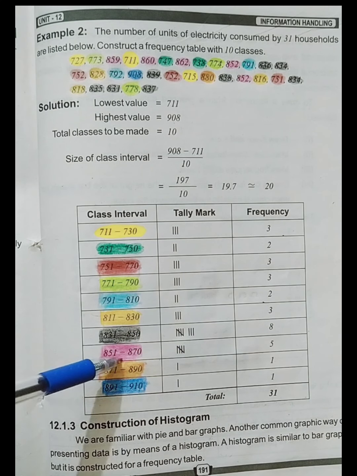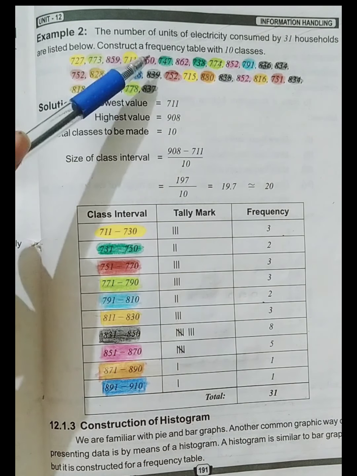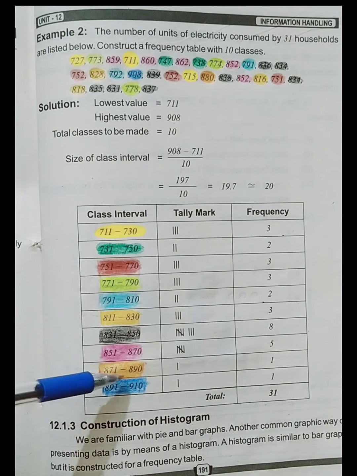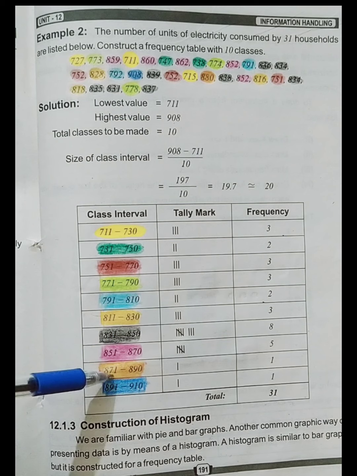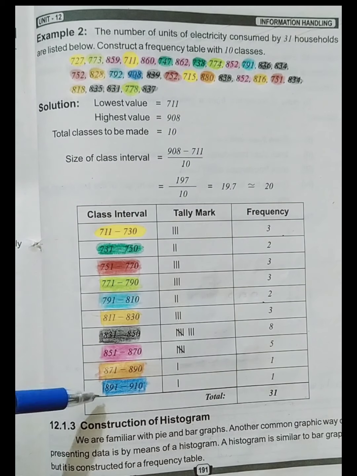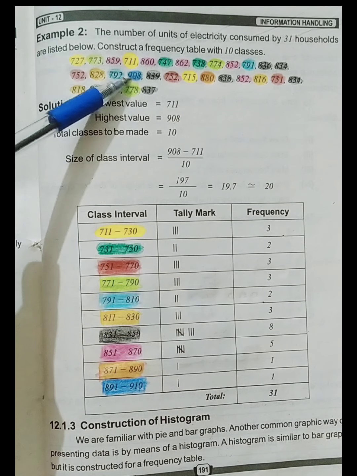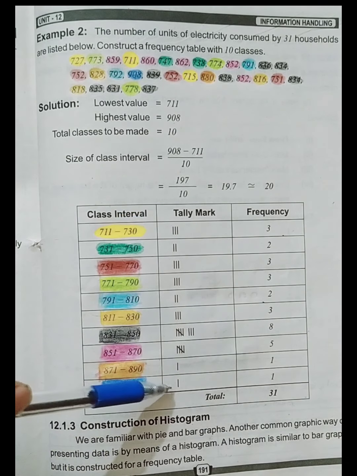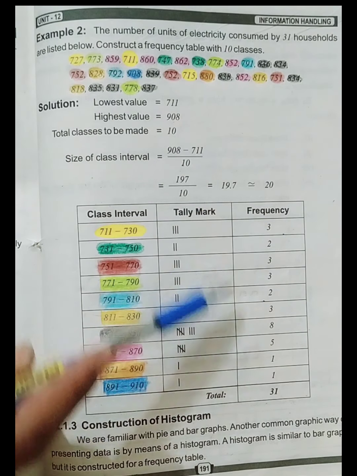Next is 851 to 870. There are 5 tally marks, so 1, 2, 3, 4 and 5. So the frequency is also 5. 871 to 890, tally mark is 1. There is only one value in between 871 and 890, which is 880. In the next, 891 to 910, there is only one value, which is 908. So the frequency is 1, and the tally mark is also 1. So the number of households is 31, and the total of the frequency is also 31.